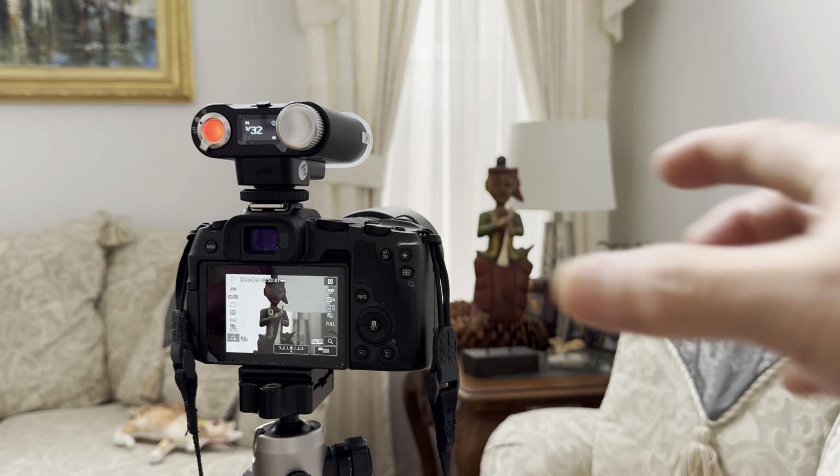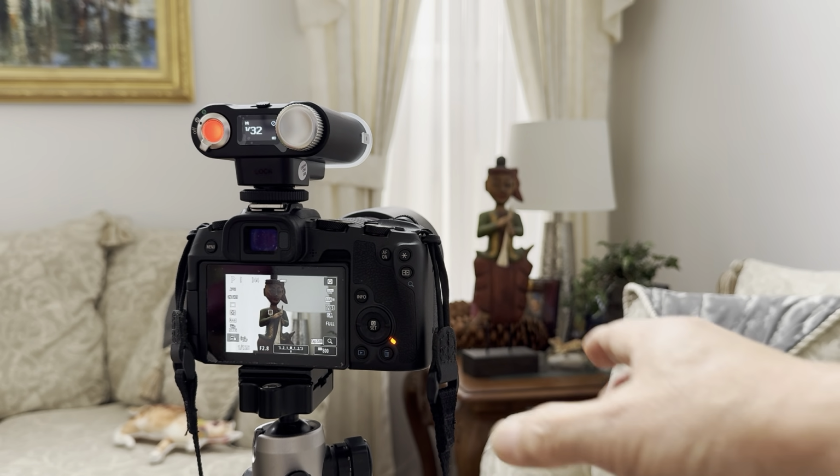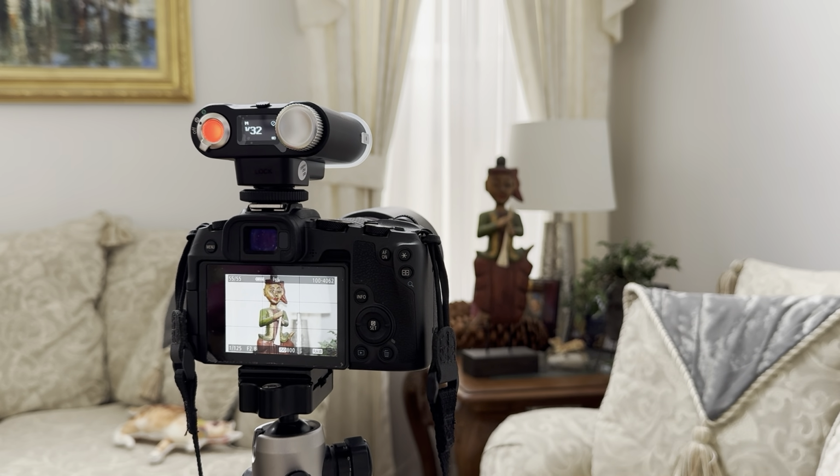So we're going to use the flash to fill in. You press the button and do the preview. As you can see, the figurine is very well lit, and it looks pretty decent, except that I know you can't really properly see it in the video, but to me, it looks a little bit too bright. The background is a little bit too bright, and so is the figurine.